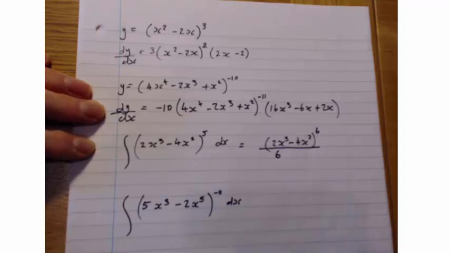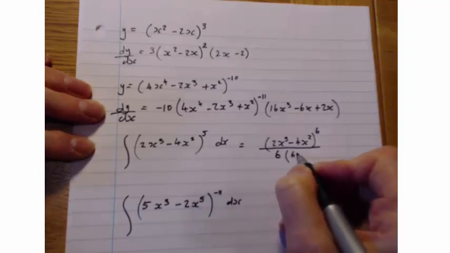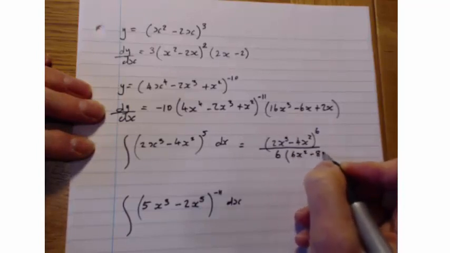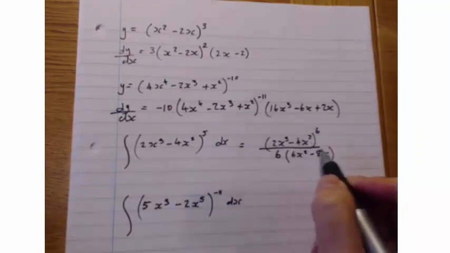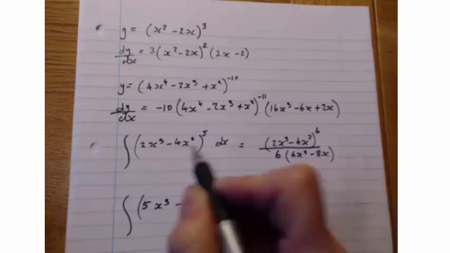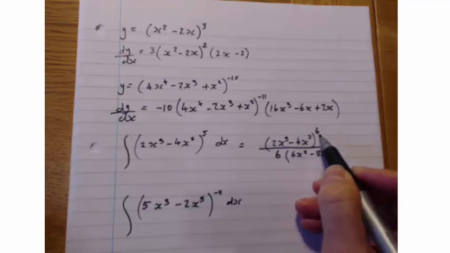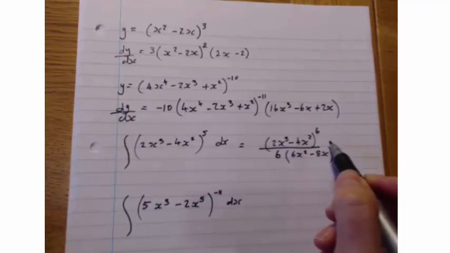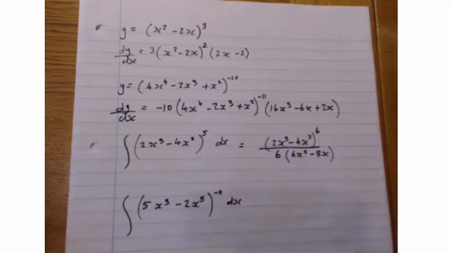But because we need to do the opposite, something that gets undone by differentiation, we have to divide by the derivative, which means we just tuck it on the bottom. If we now differentiate this, we'll get back to that. We'll multiply by 6, that will cancel out with that, that will drop to 5, and as we're differentiating, we'd have to multiply by the derivative, and that would cancel out with that.